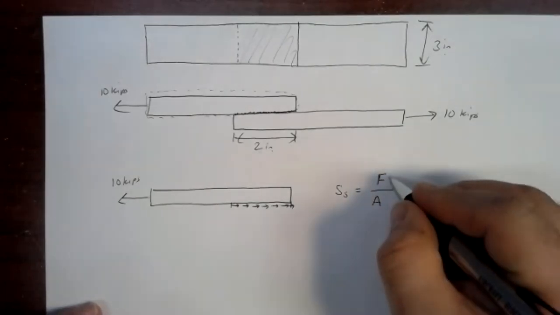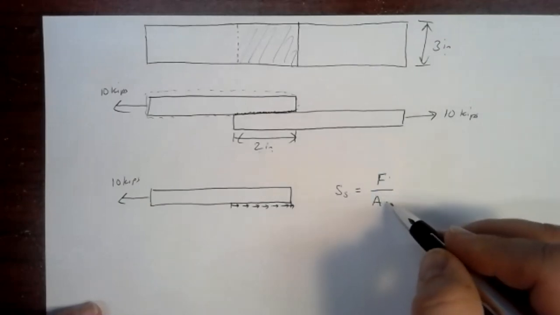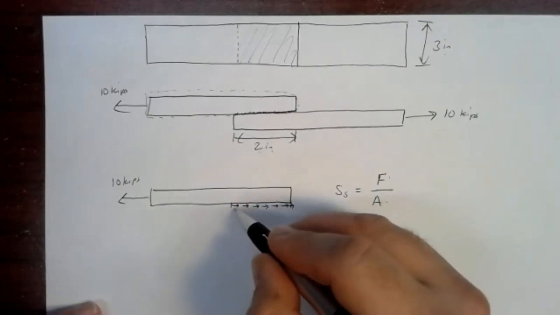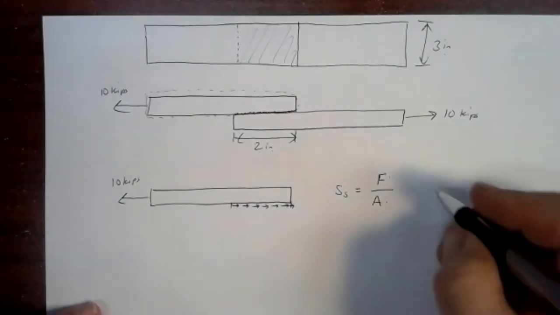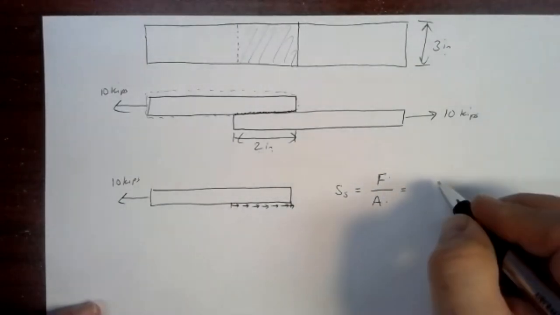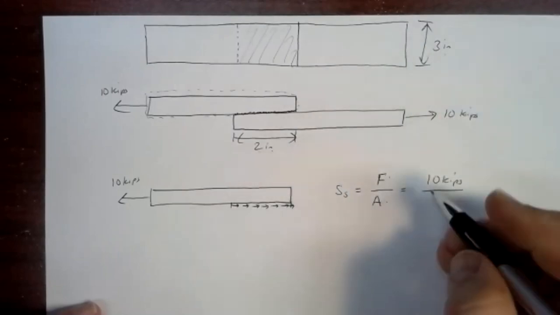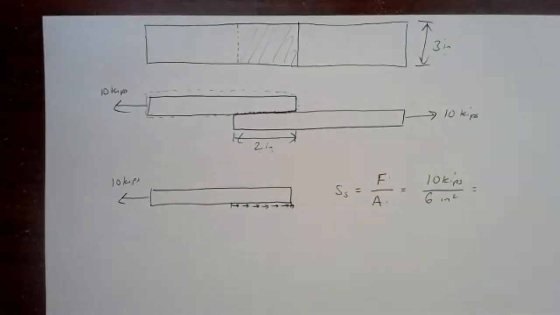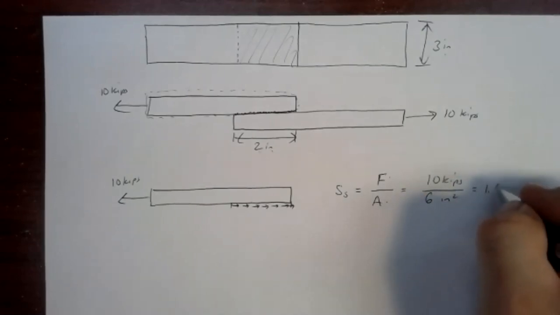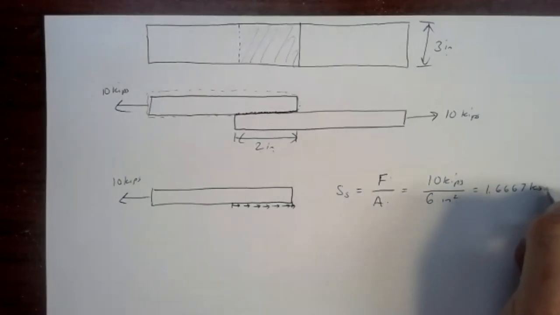So shear stress is force divided by area. It's the same basic equation as normal stress, but there's a difference. The area is the area the force is spread out over in shear, parallel to that surface. So let's figure out the numbers here. We've got 10 kips spread out over 6 square inches. So we've got a shear stress of 1.6667 kips per square inch, KSI.